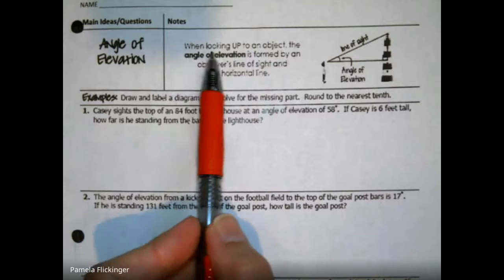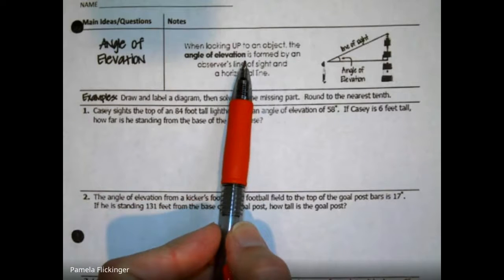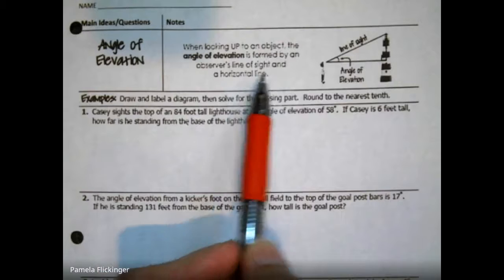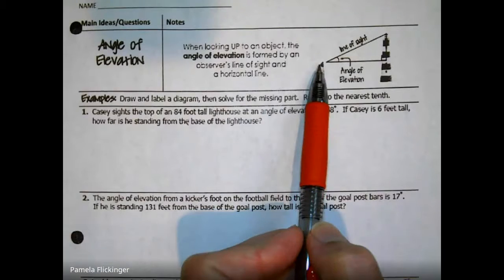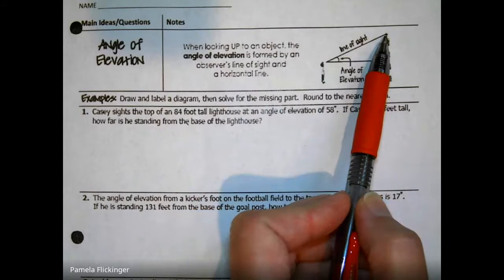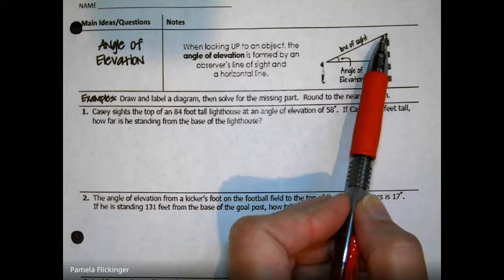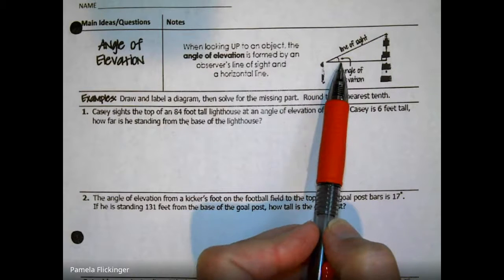When looking up to an object, the angle of elevation is formed by an observer's line of sight and a horizontal line. You can see in this picture, right, we've got a person and they are looking up at an object. It happens to be a lighthouse. So that's the line of sight. And if from their eyesight, then we draw a horizontal line, we create this angle, and that's your angle of elevation.